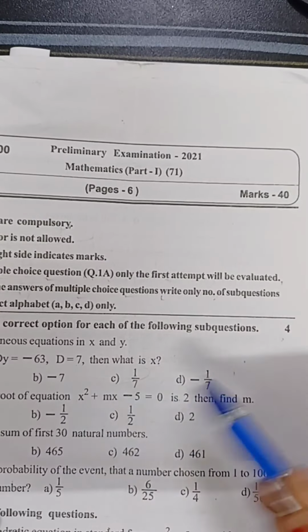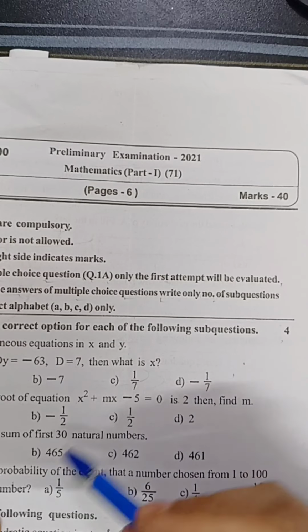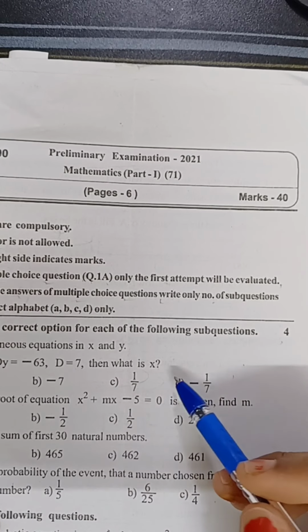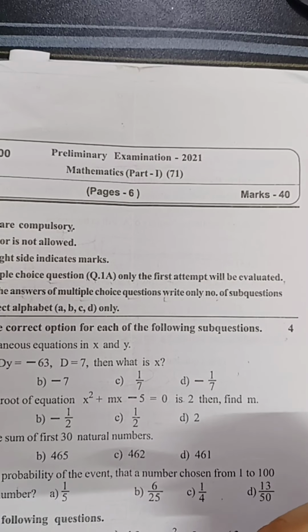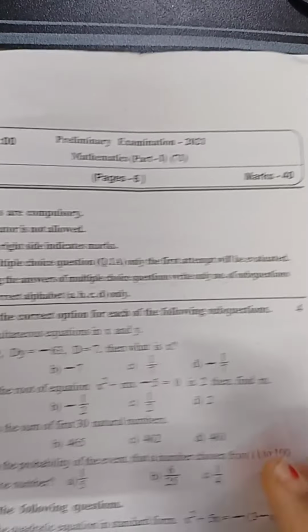So don't cancel and write. Whatever you are writing, that answer should be correct. You should be sure before you write it onto the answer sheet. So I will work on this.